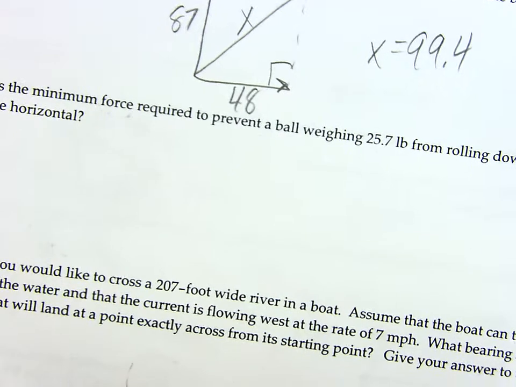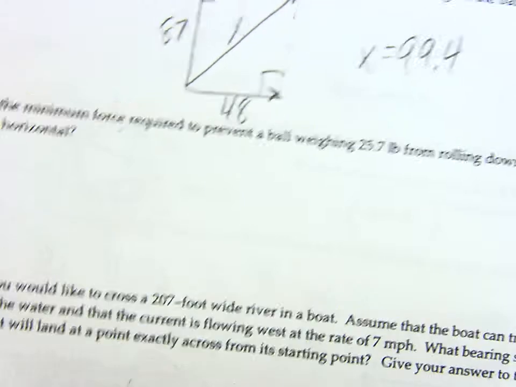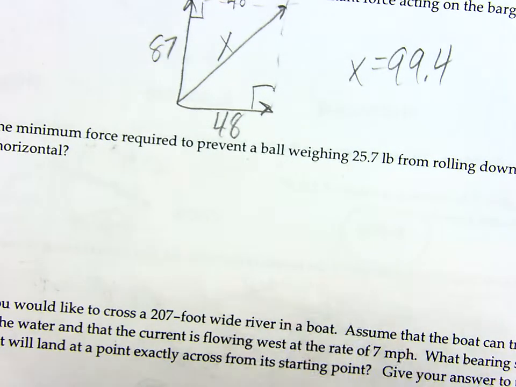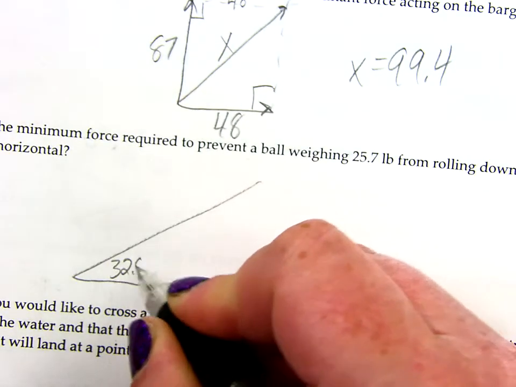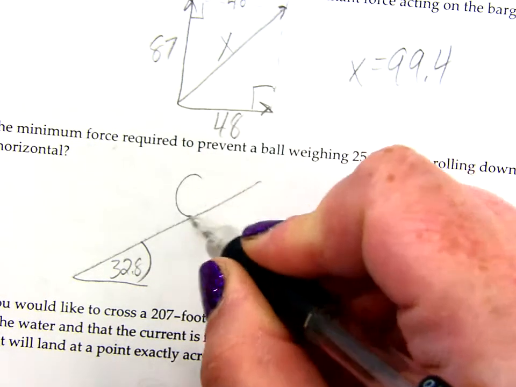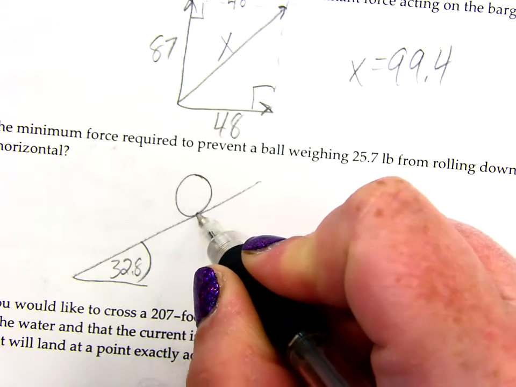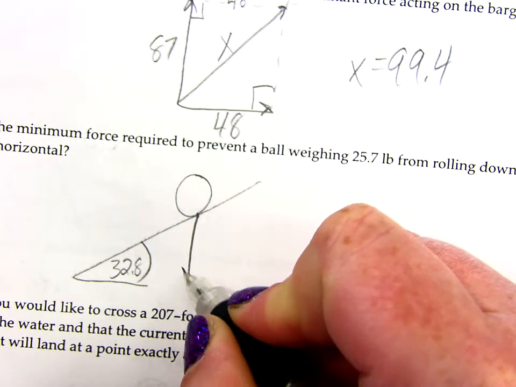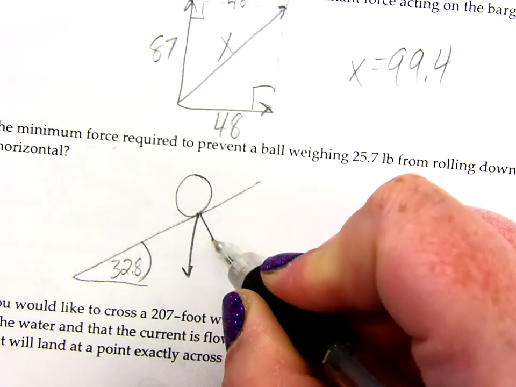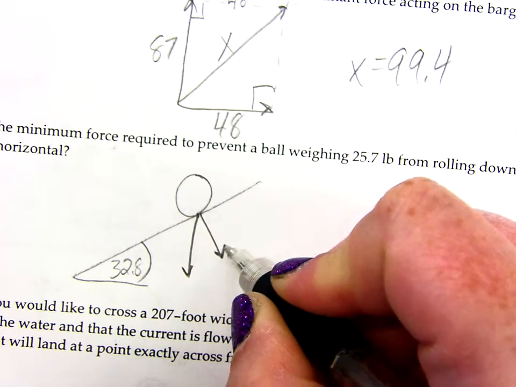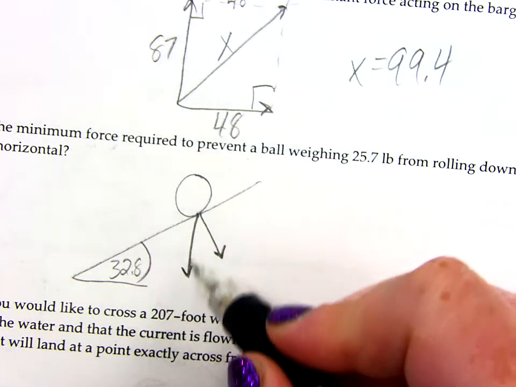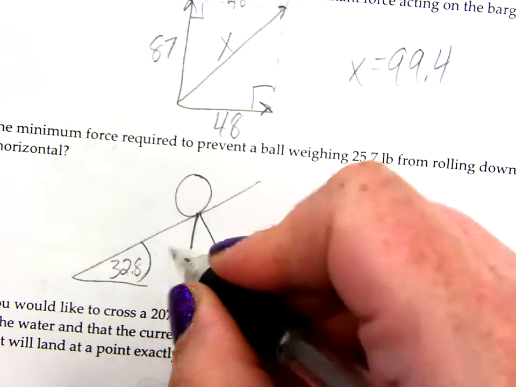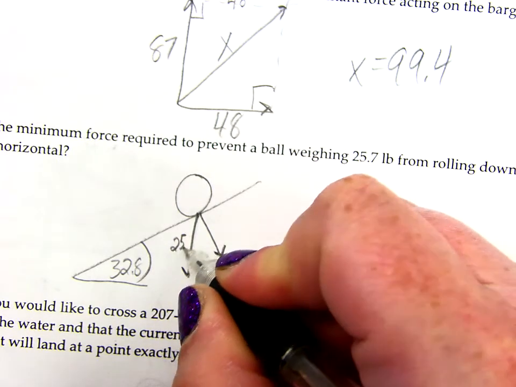All right. So 21 is another one of these ramp problems. So I have a ramp that's inclined at 32.8. I have a ball. So it's going to have the weight of gravity straight down. And it's going to have the force that's being applied to the ramp perpendicular to the ramp, right? So the weight is the same thing as the one that's going straight down. That's the gravity one. That's 25.7.